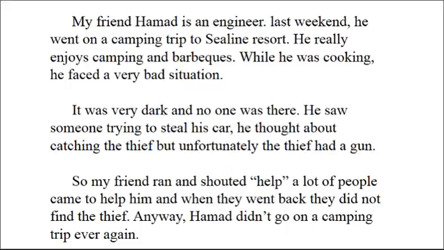Here we have a sample for a reading question. My friend Hamad is an engineer. Last weekend, he went on a camping trip to Sea Lion Resort. He really enjoys camping and barbecues. While he was cooking, he faced a very bad situation. It was very dark and no one was there.